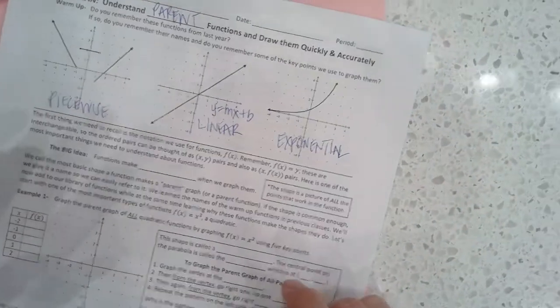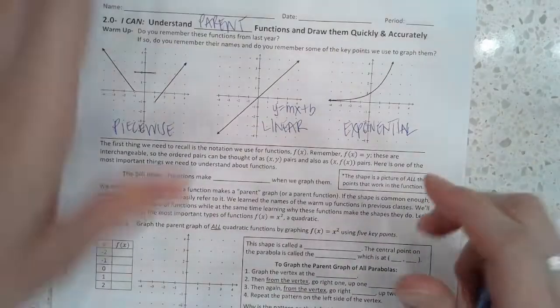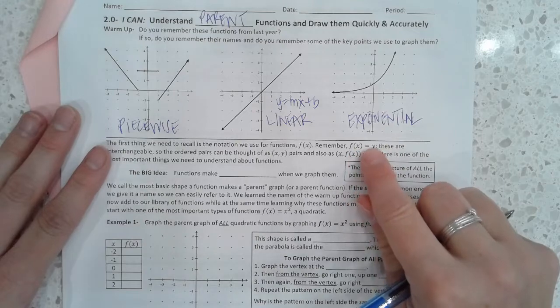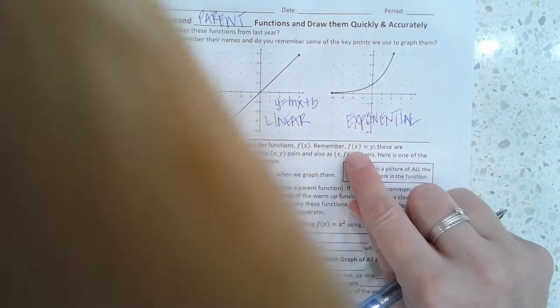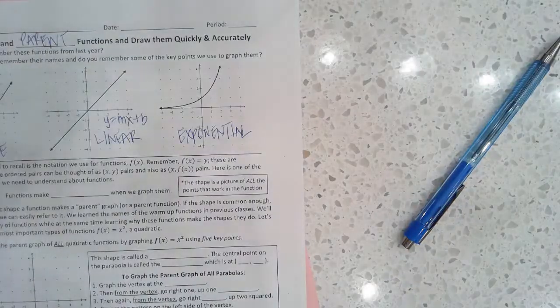So the first thing that you need to remember is that if you have f of x, it's the same thing as y. Okay, so they're interchangeable, f of x and y. We use f of x for plugging in stuff, and we use y for the equation and writing it.